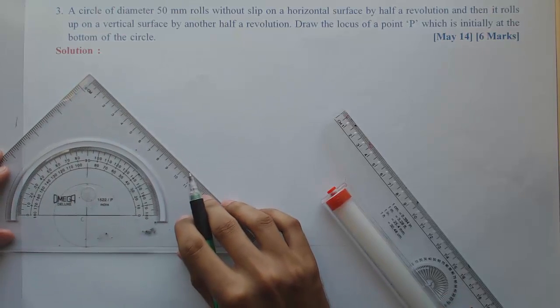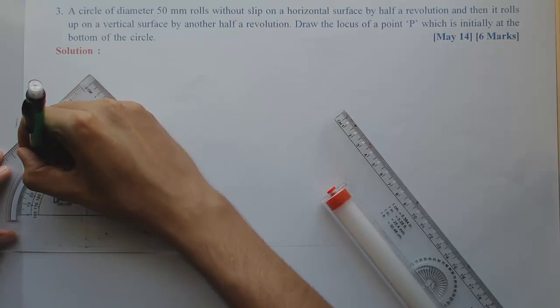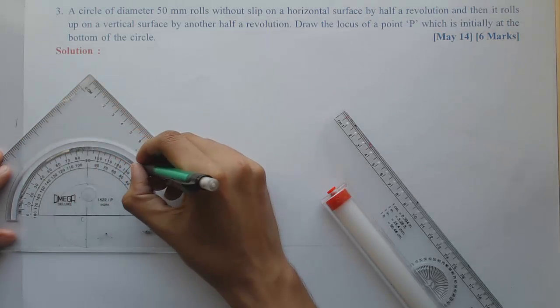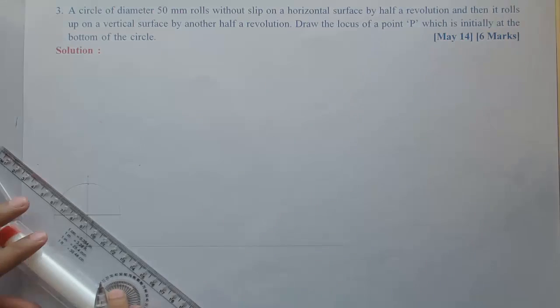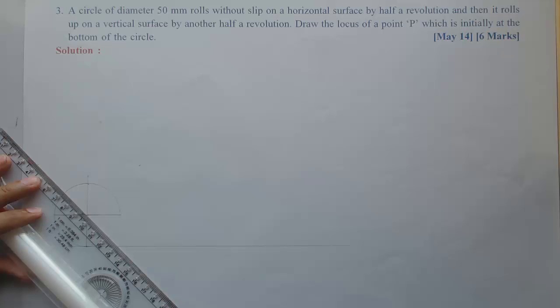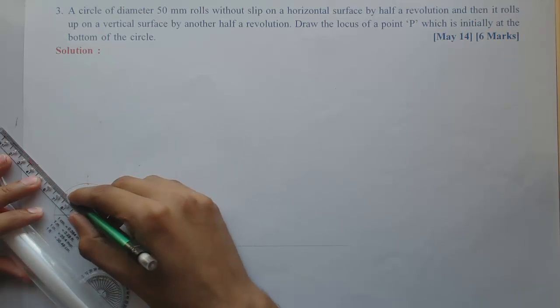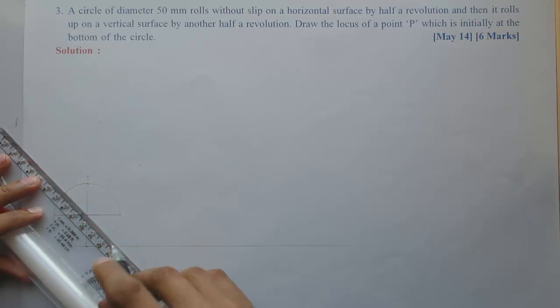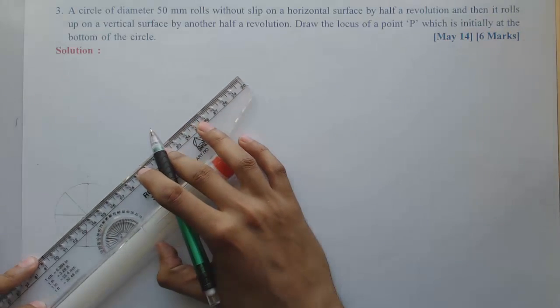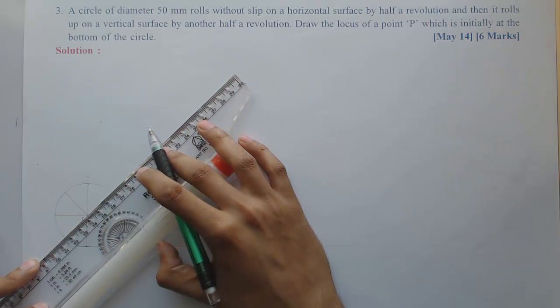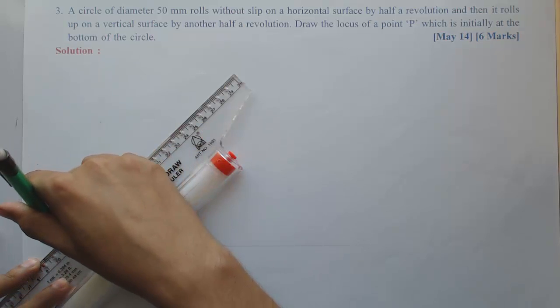Dividing the circle into 8 parts, I just need to mark 45, 45. I'll rush through these steps because we have already done them in the previous two problems, so no need to explain again. I'm just dividing the circle into 8 parts.